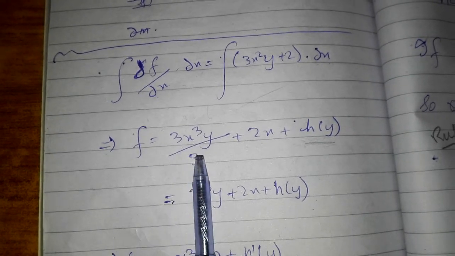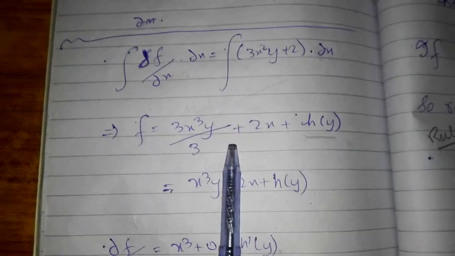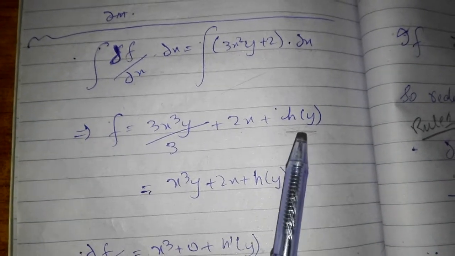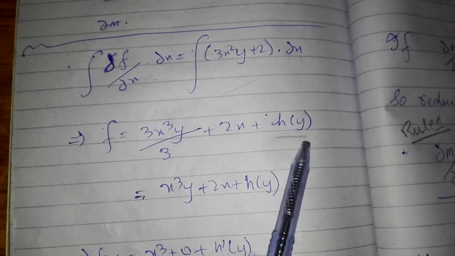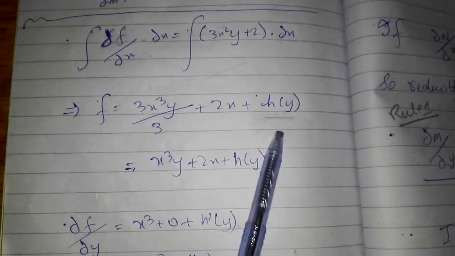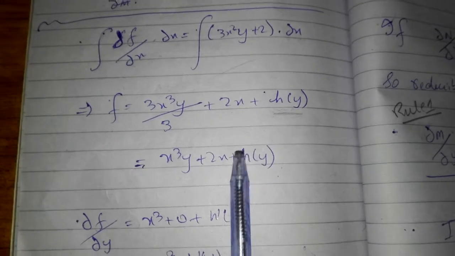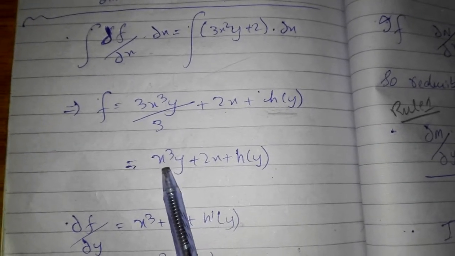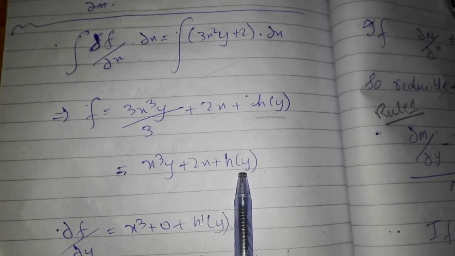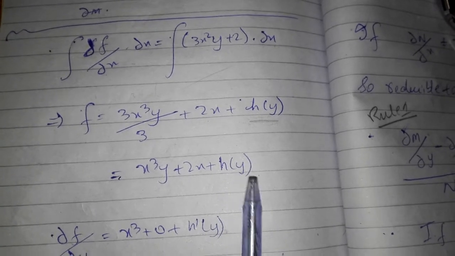So f is equal to 3x³y/3 + 2x + h(y). What is h(y)? When we integrate partially, h(y) is a constant of integration, a function that is introduced. So f = x³y + 2x + h(y), where h is a function of y.